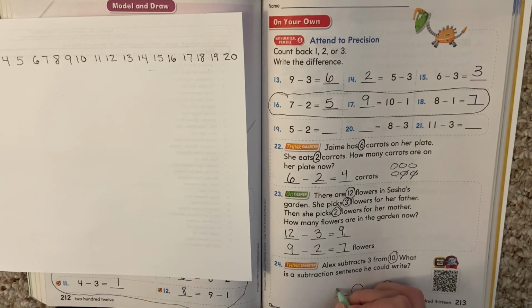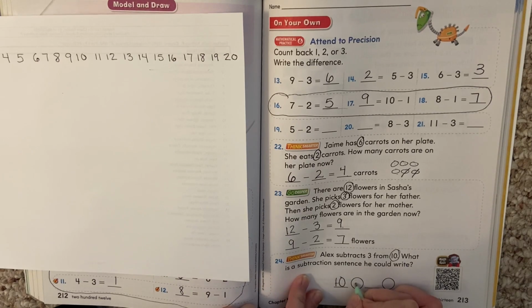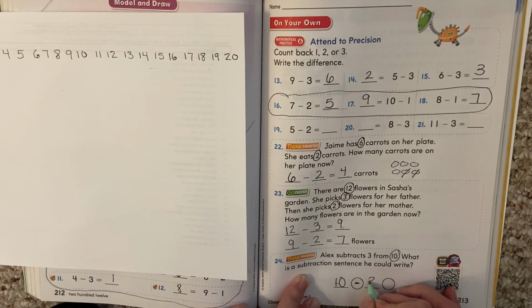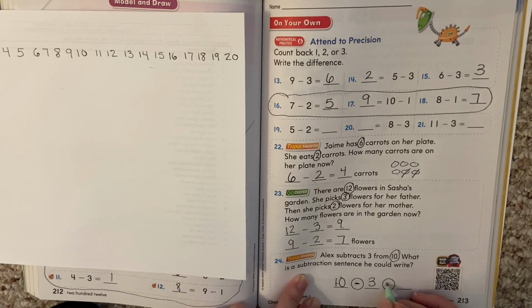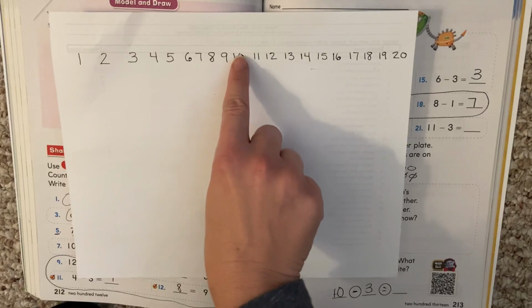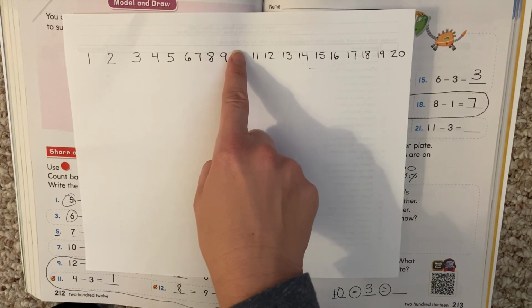So we're going to put 10, take away, because it says subtract. Subtract means minus. 10 minus 3. And then, of course, we need our equal sign. 10 minus 3. So now let's go to our number line and solve our problem. So we're going to start with 10. And it says minus 3. So how many hops back do we need? 3.